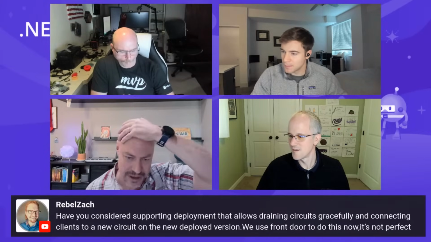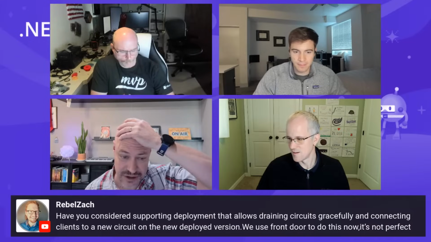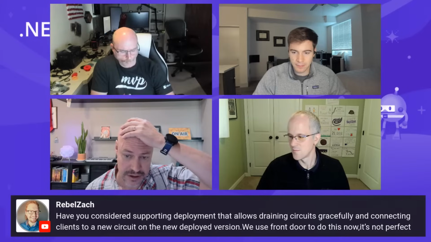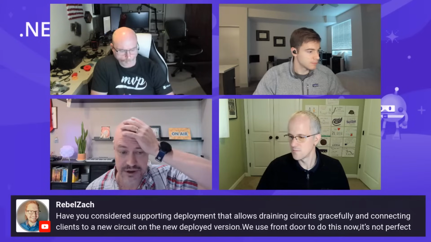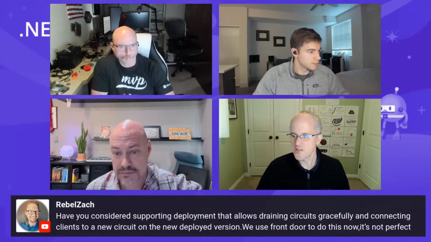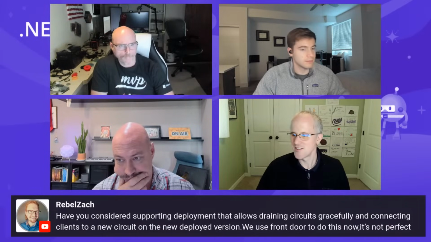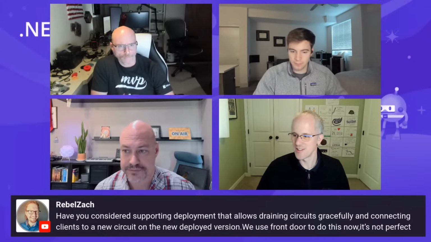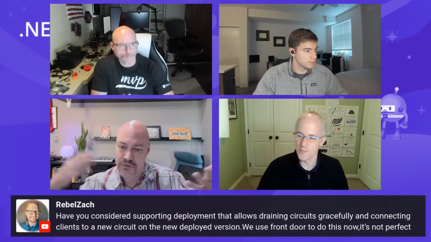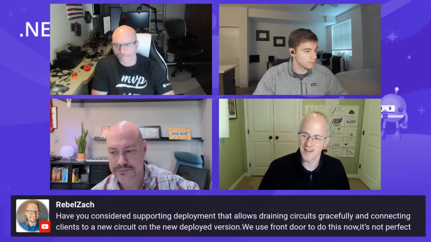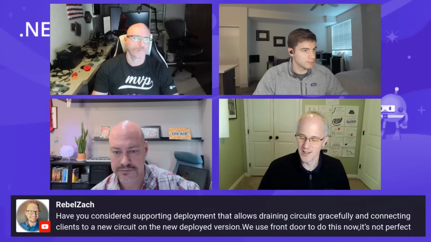Have you considered supporting a deployment that allows draining circuits gracefully and connecting clients to a new circuit on a newly deployed version? They use Front Door to do this now, but it's not perfect. Okay. So I think this is really about, hey, I'm using Blazor Server, and the state management and reconnection experience for Blazor Server has some tricky things to it. The experience can sometimes not be great. Like you deploy a new update to your Blazor Server app, you lose the circuit state, your clients are now disconnected, and they have to basically refresh the browser.